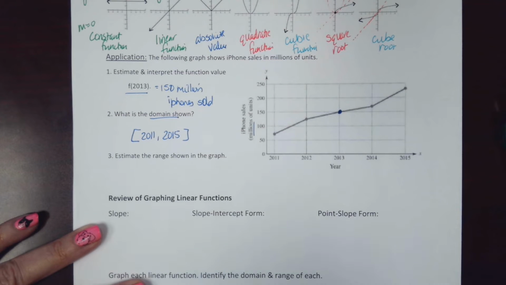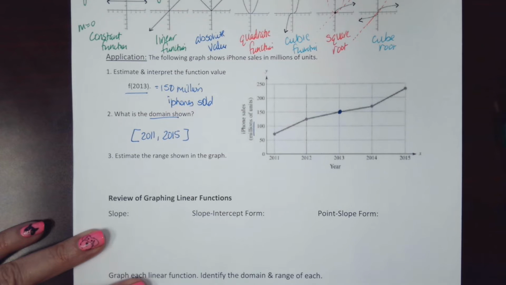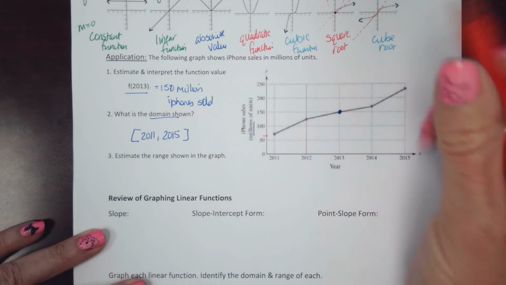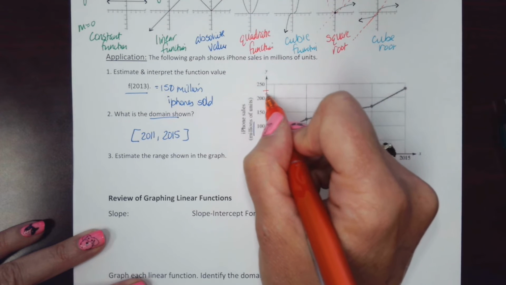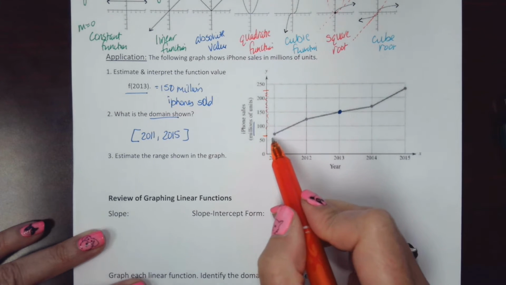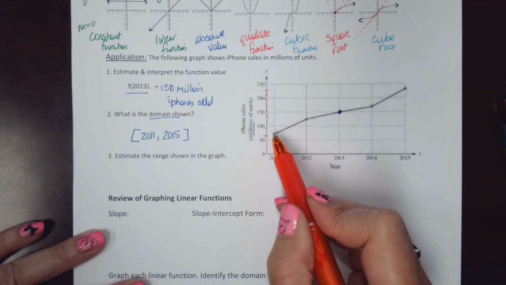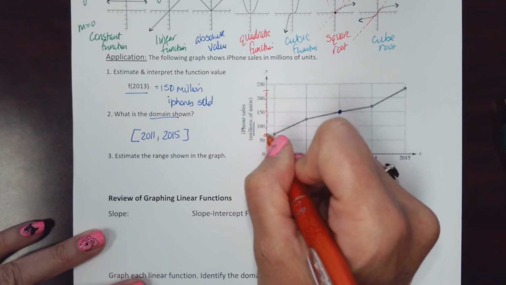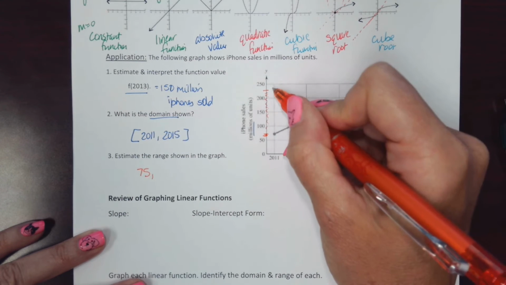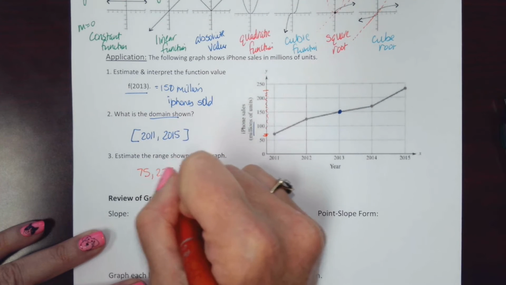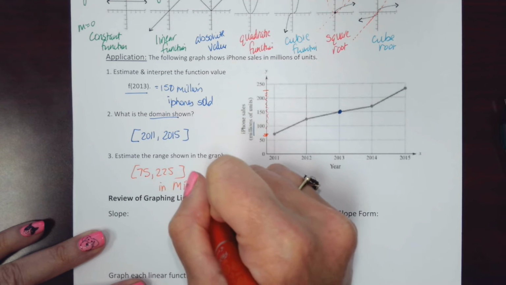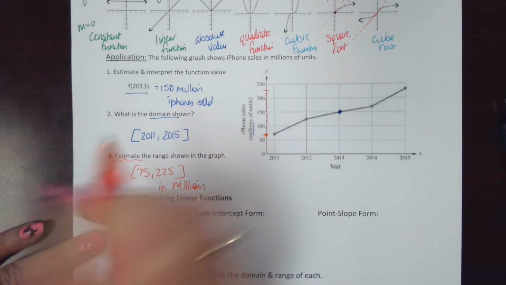Estimate the range shown on the graph. My range is my set of y values. So if I'm looking at the range on the graph, I'm looking at these y values that are included. So it looks like that's right in the middle. Let's say 75 up to 225, and those are in millions. And that is an estimate.